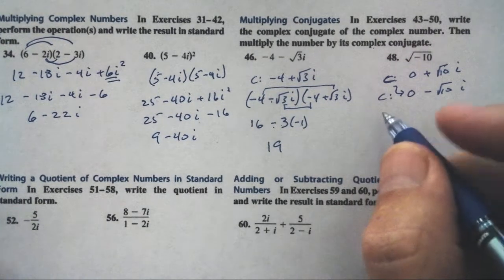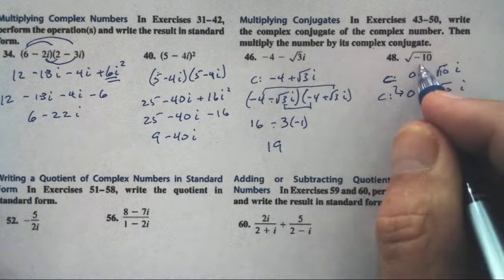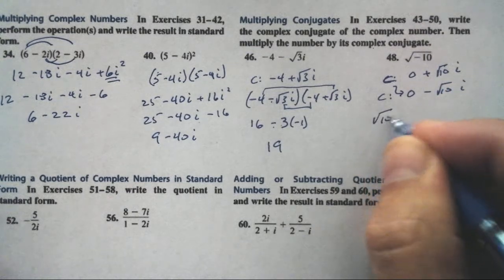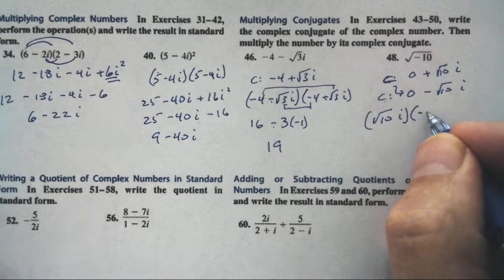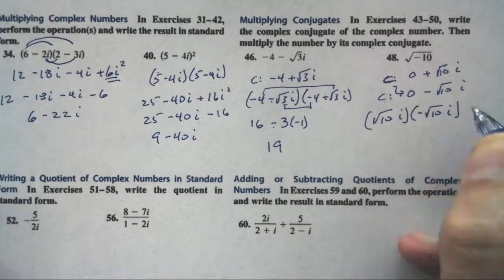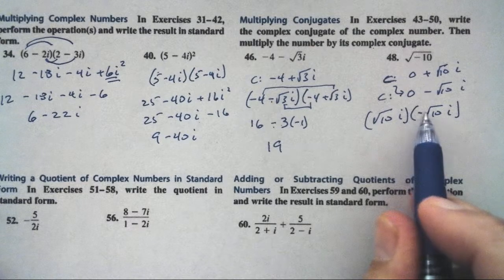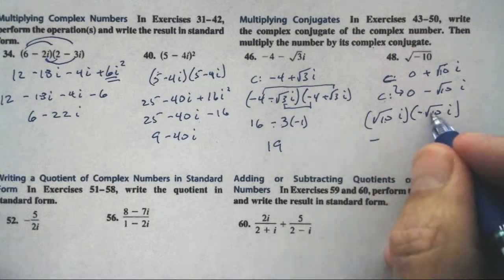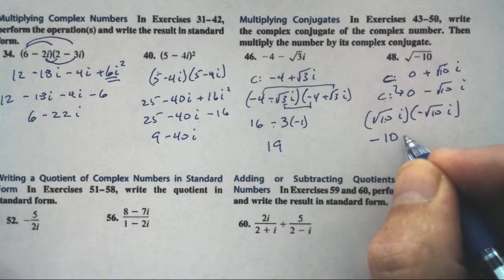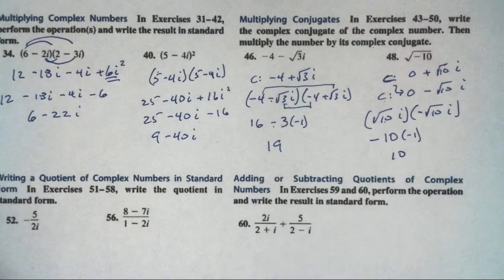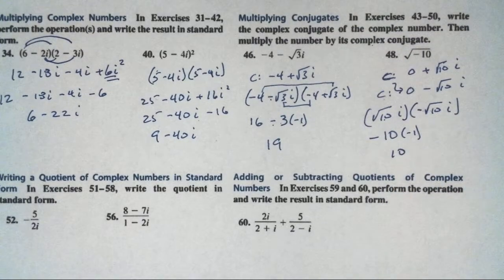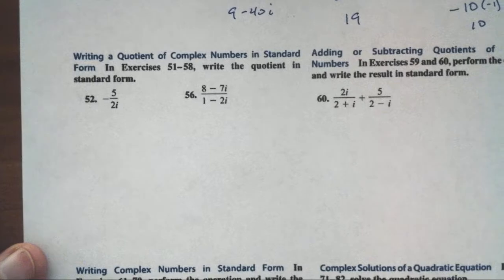So in this case, my original number was root 10i, and that's just being multiplied by the conjugate, negative root 10i, and that gives me positive times negative, negative, root 10 times root 10, 10, and i squared, which is negative 1, for a final answer of 10. That's really just complex number gymnastics right there. So why would we do that?